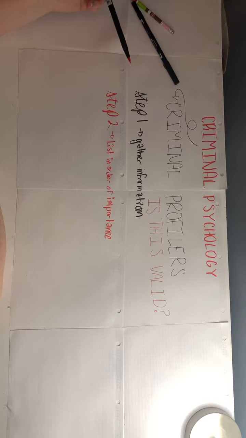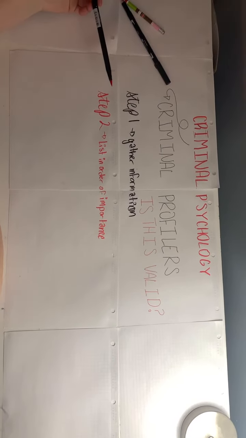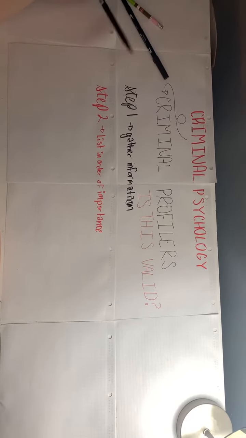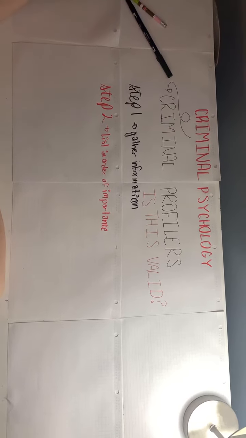Step 2 to creating a profile is listing everything that you have found in Step 1 in order of importance. This helps profilers determine which is most important when the crime was being committed and where to start when creating the profile.